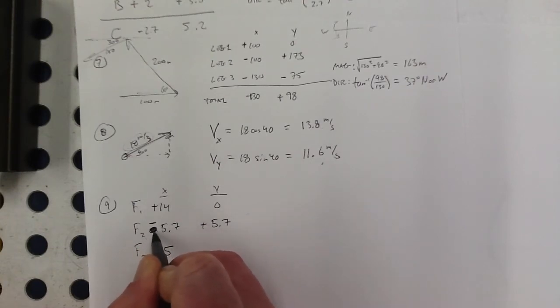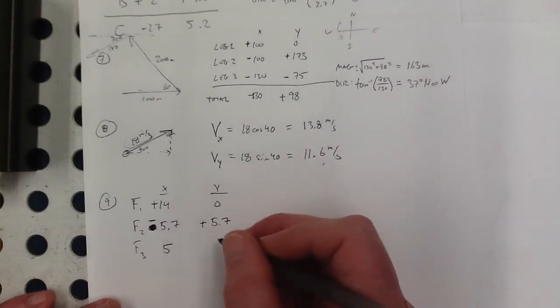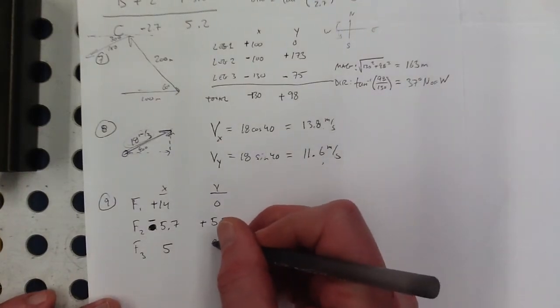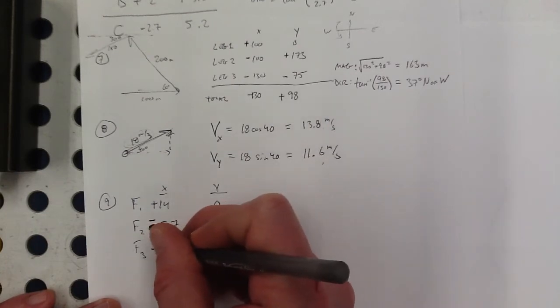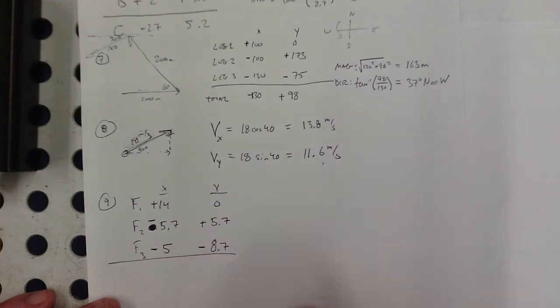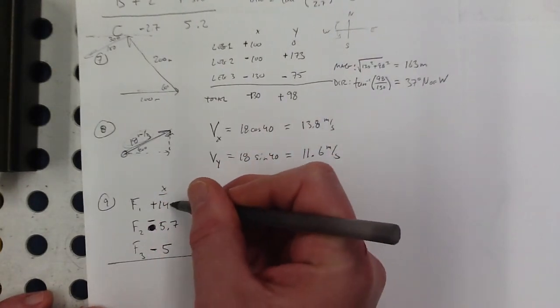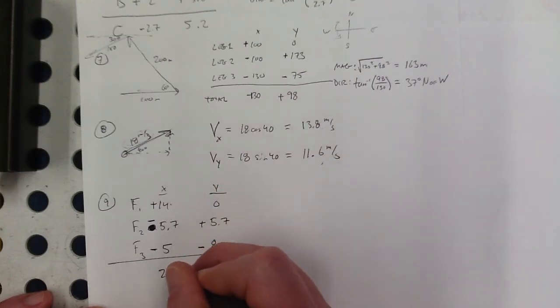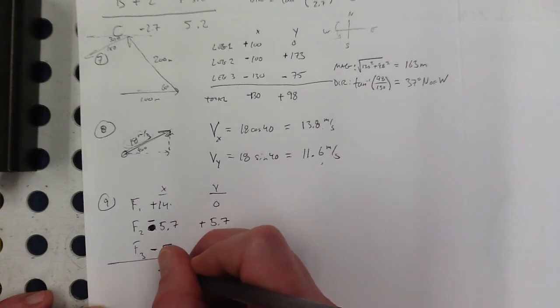Boy, keep your mouth shut. Pay attention, McGrath. That's 5, and this is 8.7, and that's in the third quadrant where everybody is negative. Don't go there if you want to have a good time. So 14, and then that's 2.3, I think? No, 3.3.